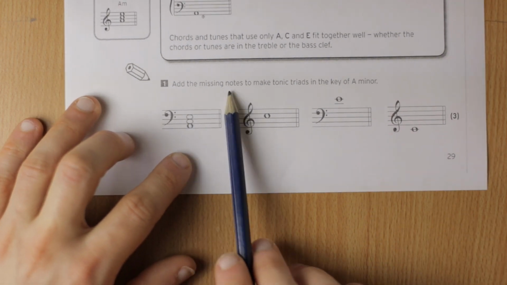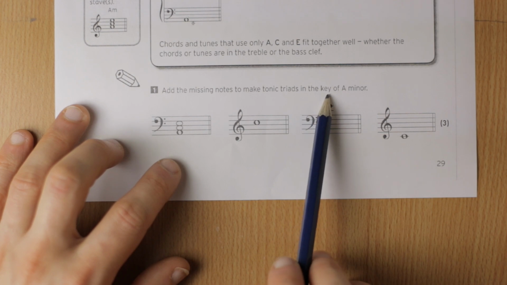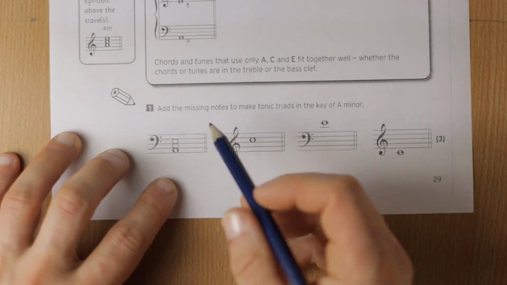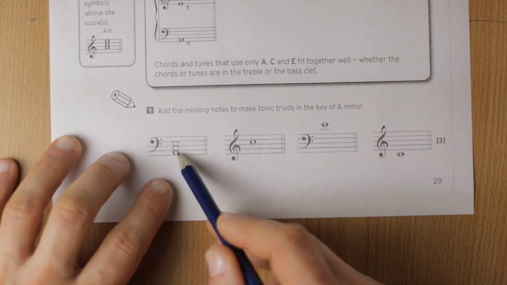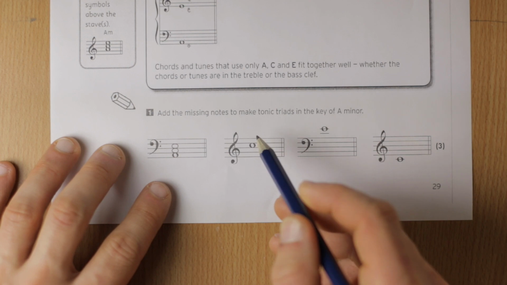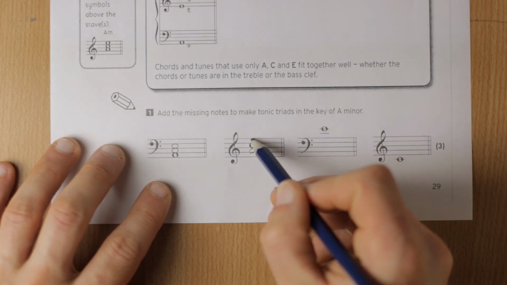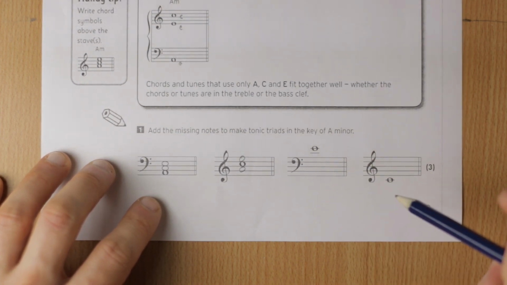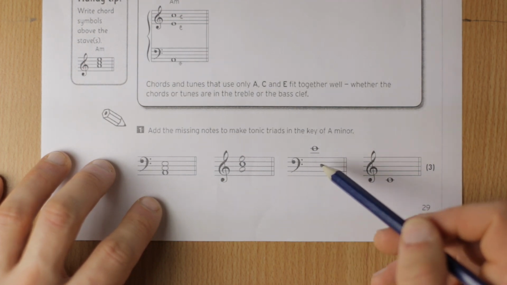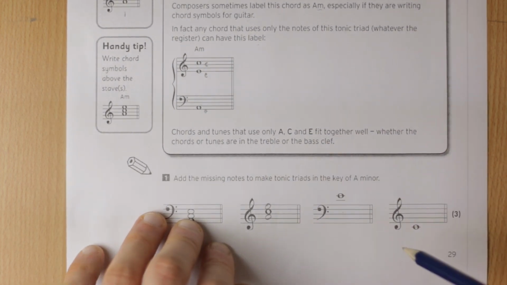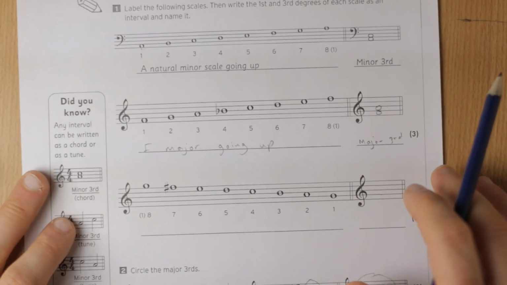So what have we got to do? Add the missing notes to make tonic triads in the key of A minor. So the first one's been done for you, looks like that. And then we want this one, we've got a C here, so we need an A and an E. So we can put the A underneath it and the E above it. I'll let you do these ones. Just as long as you've got an A, a C and an E in each chord, that will make the tonic triad. Remember, it doesn't matter what order you put the notes, as long as there's an A, a C and an E.